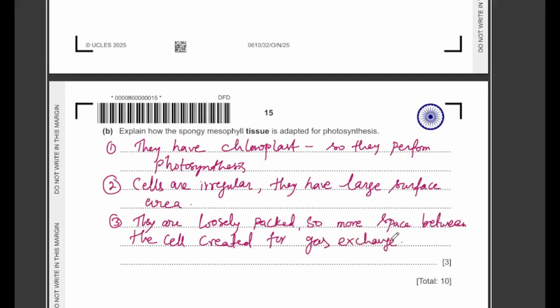These 3 points are enough for this one. Chloroplast, or chlorophyll, is there to perform photosynthesis. The irregular shape provides a large surface area, and as the cells are loosely packed, enough space is there for gas exchange or diffusion of carbon dioxide. That's how spongy mesophyll cells are adapted for photosynthesis.